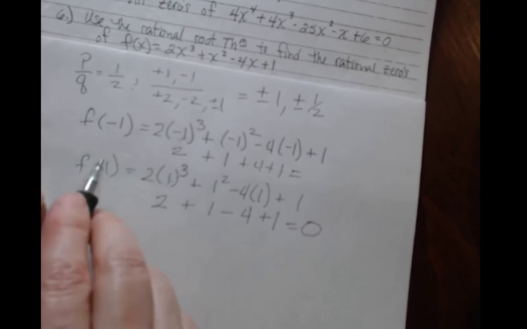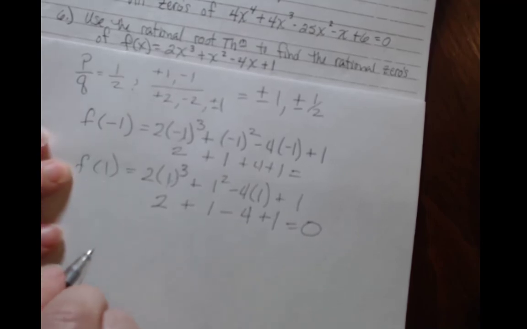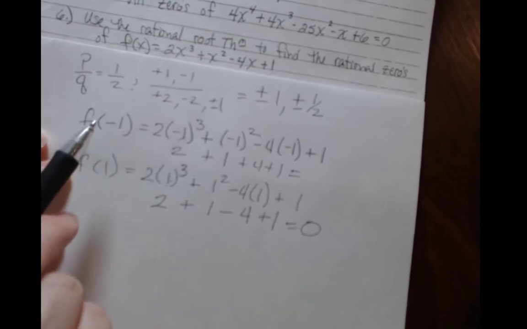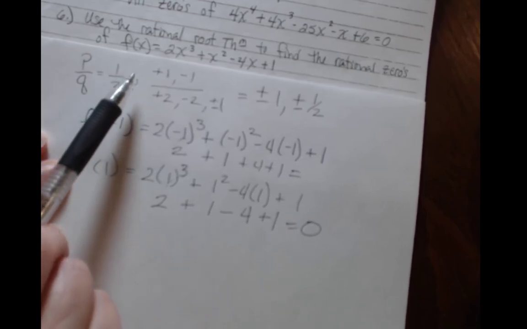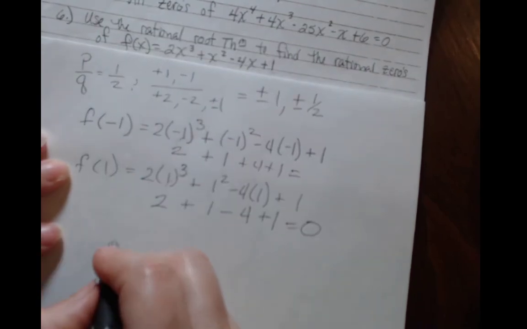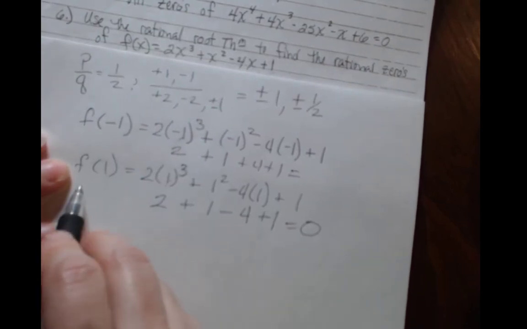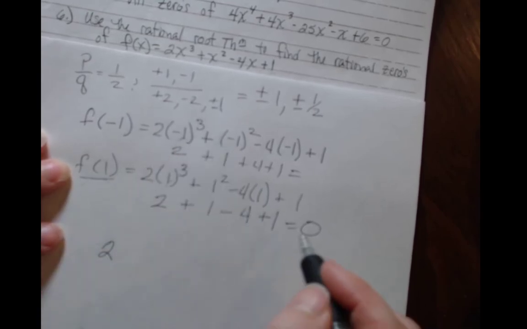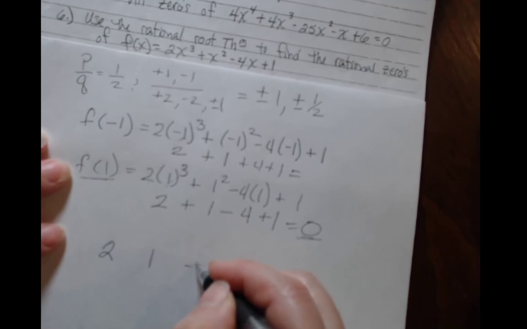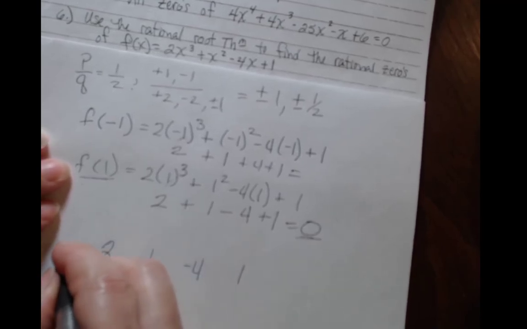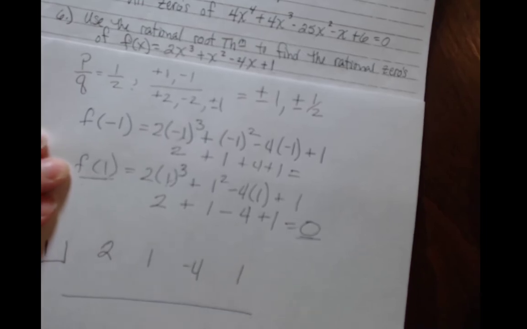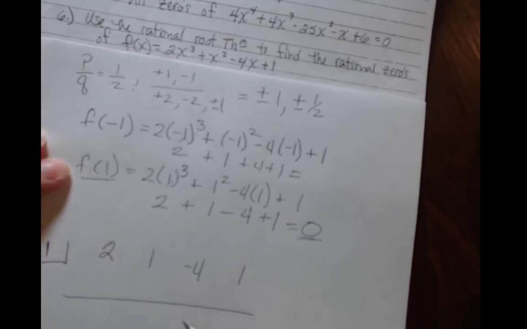So now we know that 1 will work, so we can take our polynomial, 2x cubed plus x squared minus 4x plus 1, and do synthetic division to see what's left. Here I used the remainder theorem to find the zero, but I still need to do synthetic division to get the polynomial that's left.